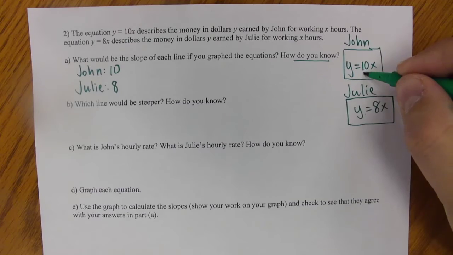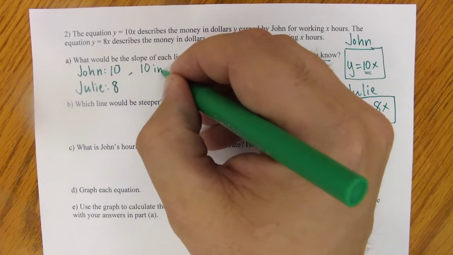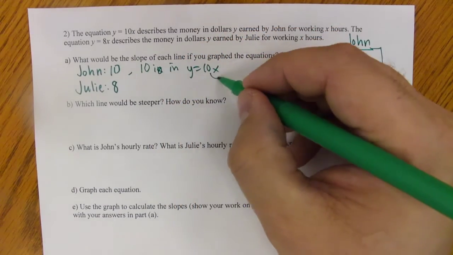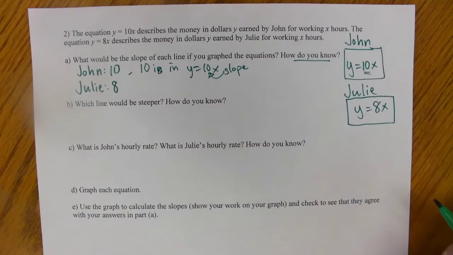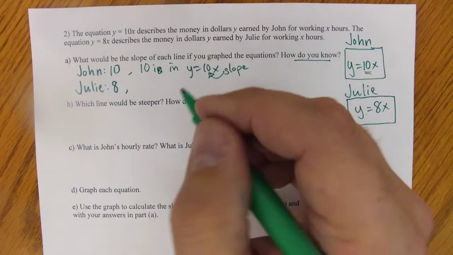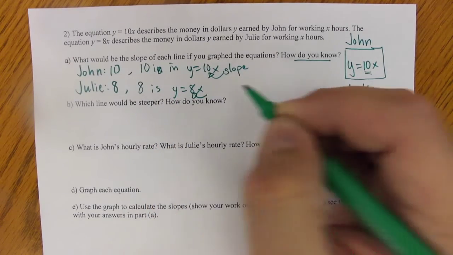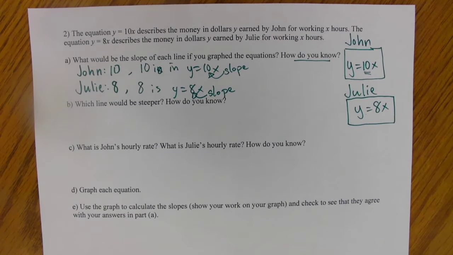Well, I think it's because it's the number that's multiplied by x. 10 is in y equals 10x, and it is the number multiplied by x, so it is the slope, as we found from part 1. And 8 is in y equals 8x. It's the number multiplied by x, so it's going to be our slope, assuming that the patterns we found in part 1 hold for all other equations. So John has a slope of 10, Julie has a slope of 8.